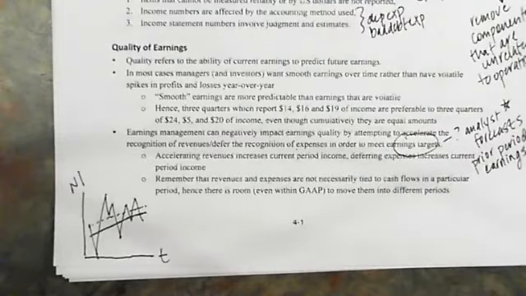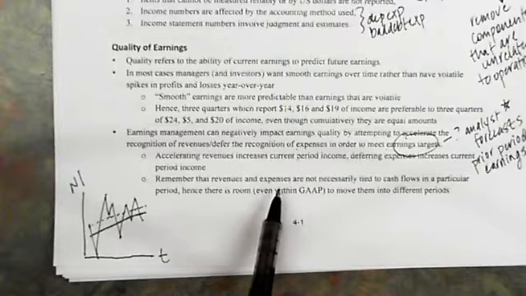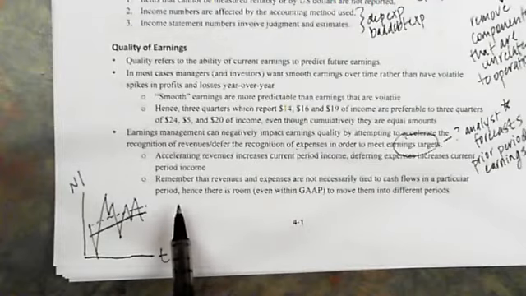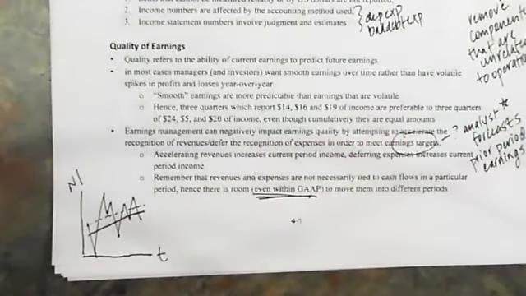The reason why managers are able to do this is because revenues and expenses are not tied to the cash flows in a period. Hence, there's room even within GAAP, so it's not fraudulent. If you're within GAAP, you can still manage earnings. You can still be biasing your earnings even within GAAP. You don't have to become fraudulent in order to meet these goals.